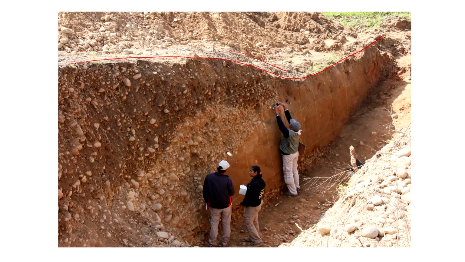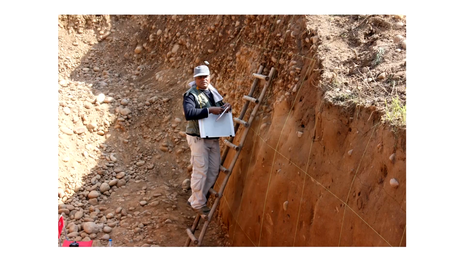And what I am doing here is taking the readings of the fault dip, how much the angle of the fault dip is. There is minute information you will have to look at for having the detailed information from the trench.